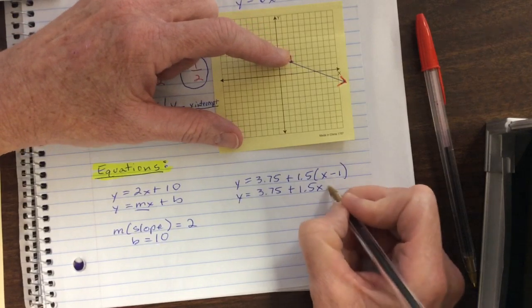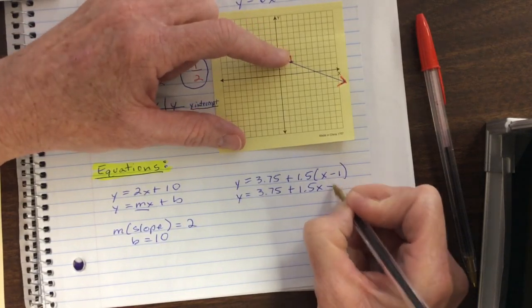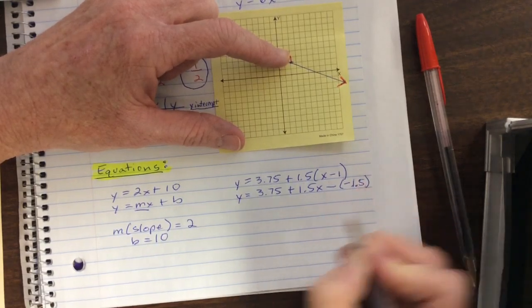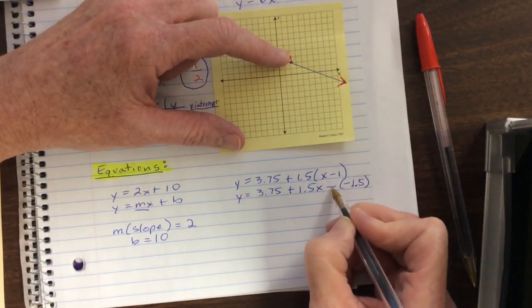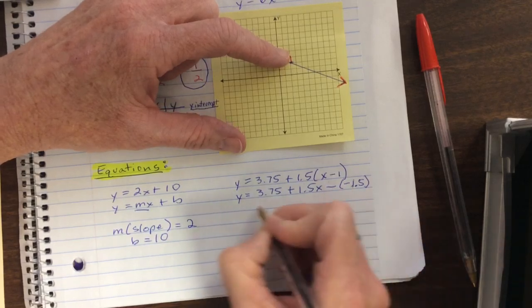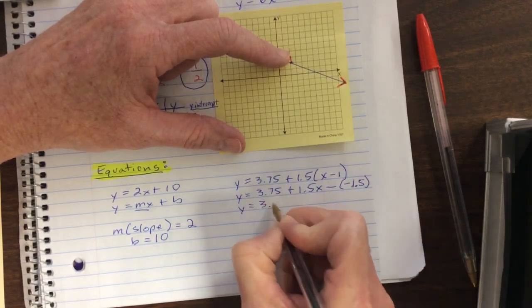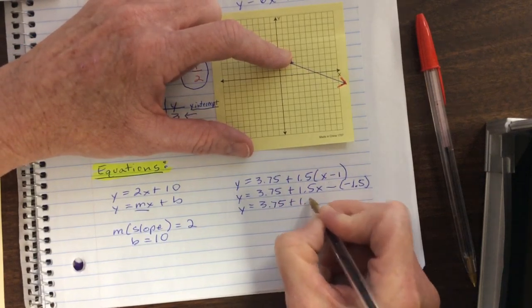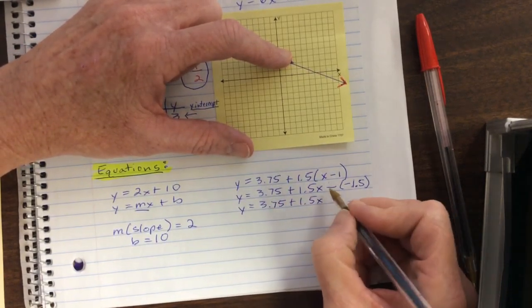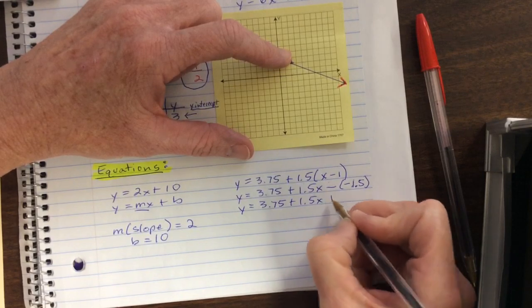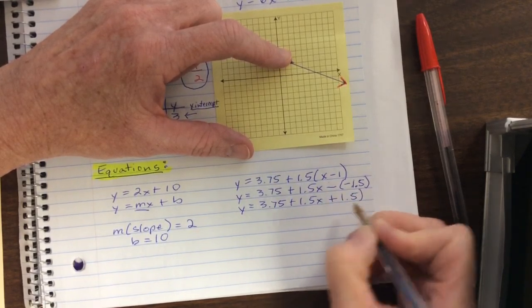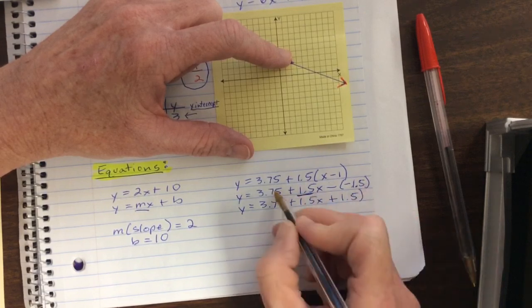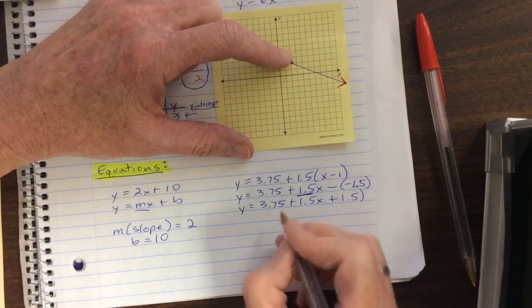So we're minusing a -1.5. And the rule is if you have a minus or subtraction in front of a negative, it becomes a positive. We already know what our slope is, though. This is just for the y-intercept if we were solving for that.